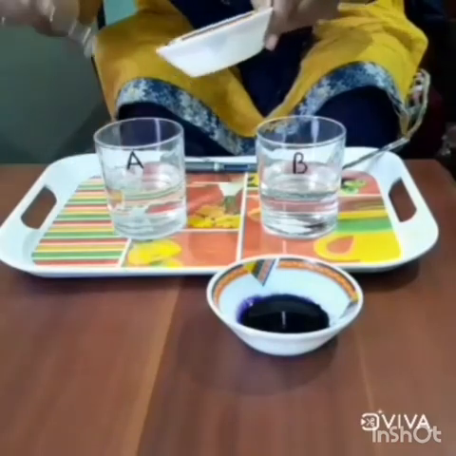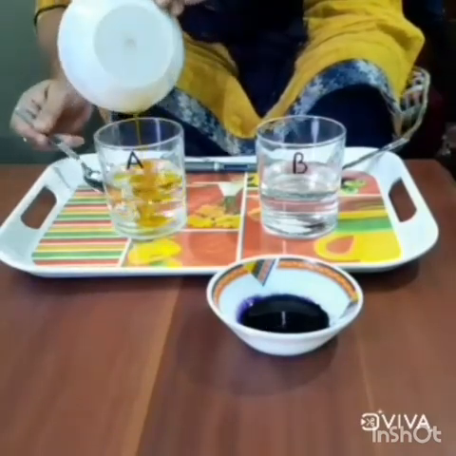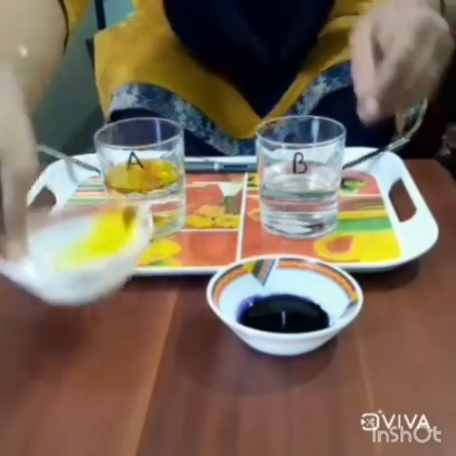Add mustard oil in tumbler A and Ujala in tumbler B.